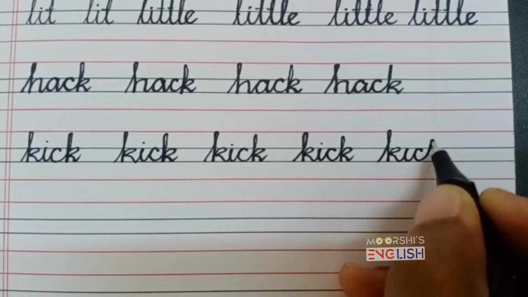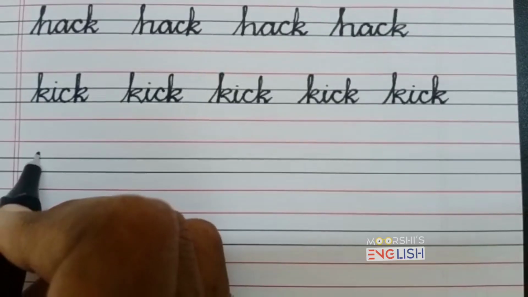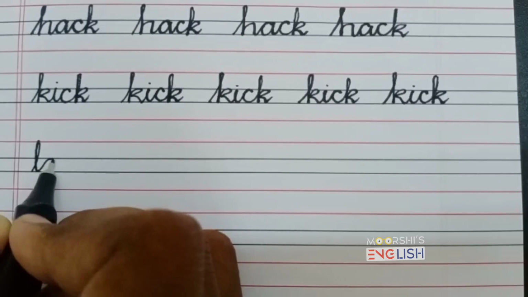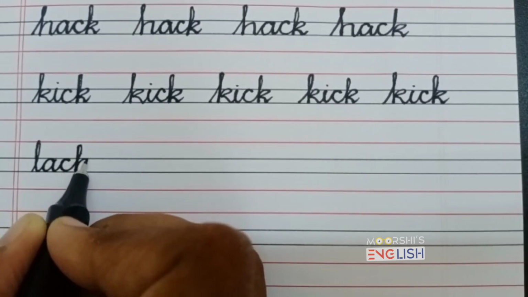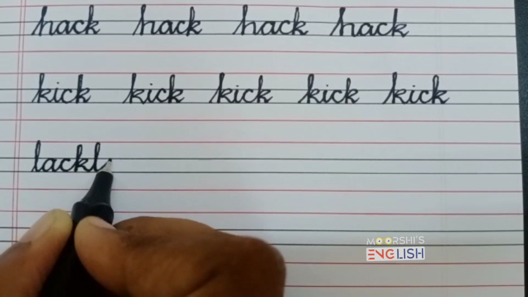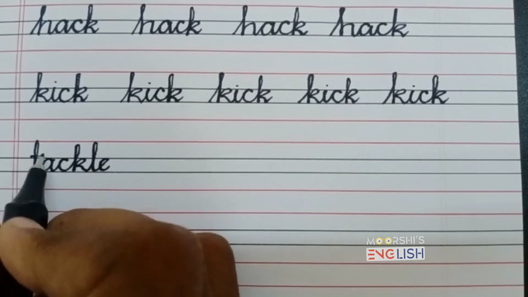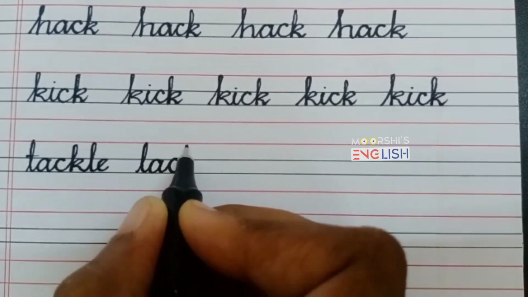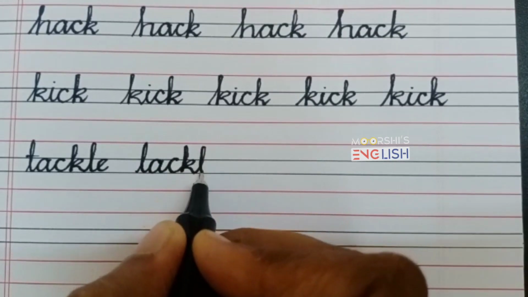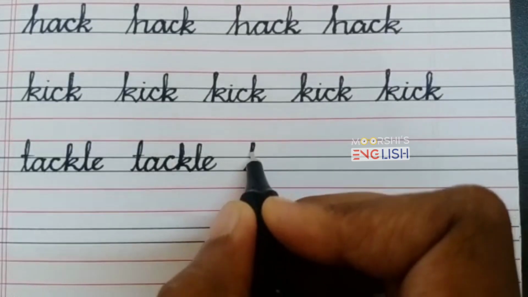Next word is tackle. T-A-C-K-L-E. First write T, join A, C, then K, join L, E. Tackle.